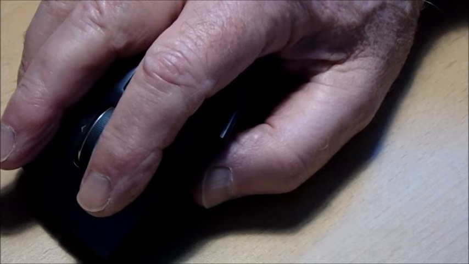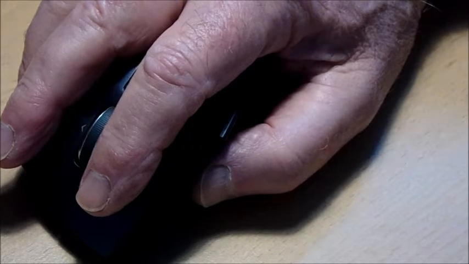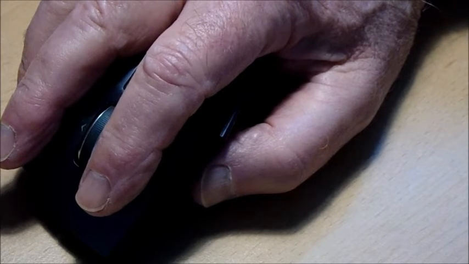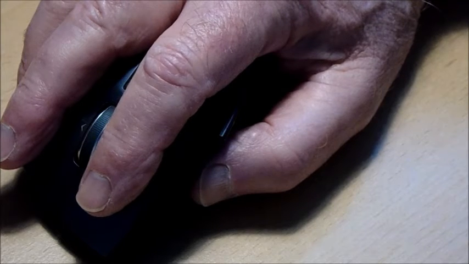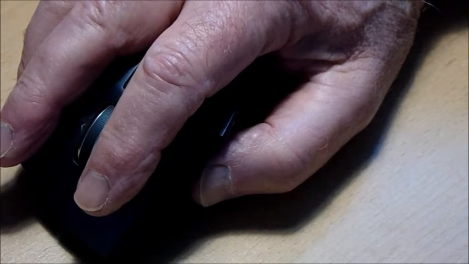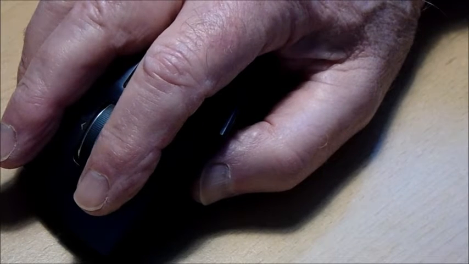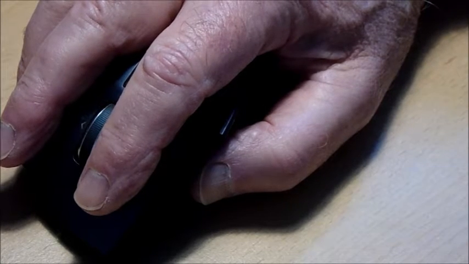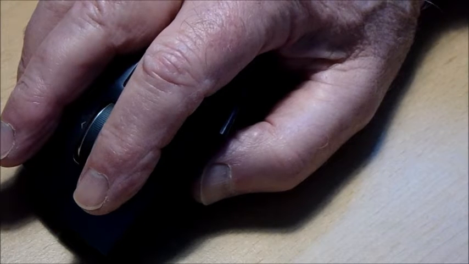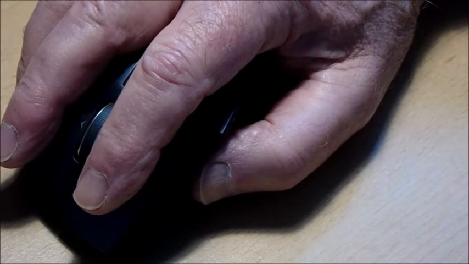The left mouse button is the one that's used the most. That is for selecting information and entering that information by clicking on buttons which give you links. So your left one is used a lot. The right mouse button isn't used quite so much, but is an underused tool.